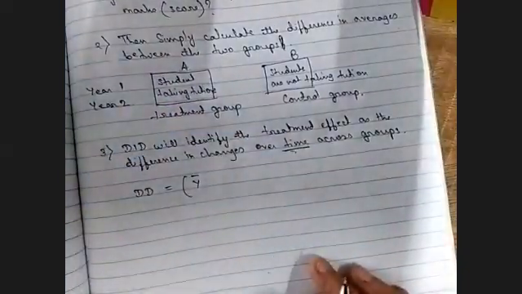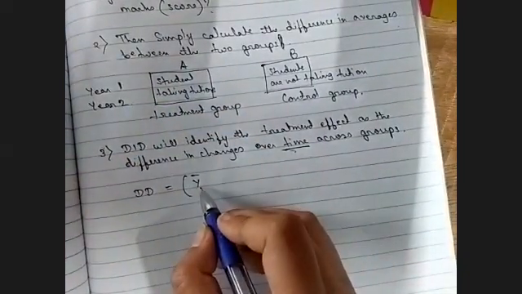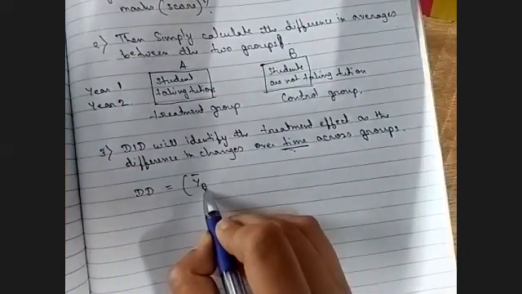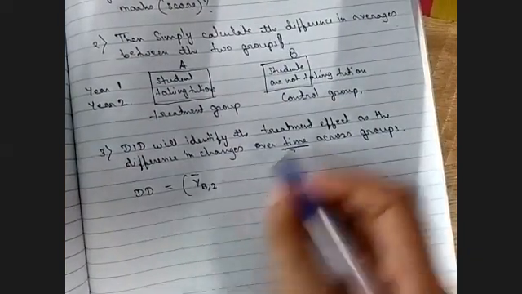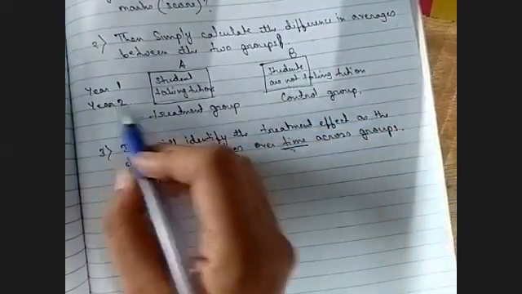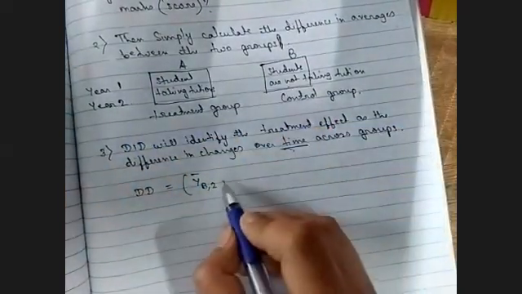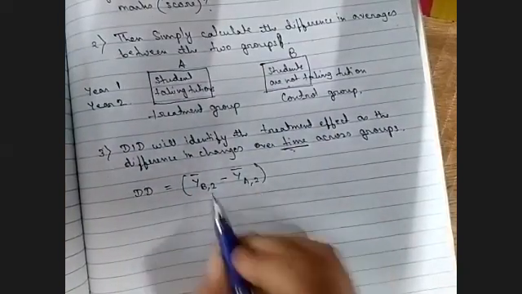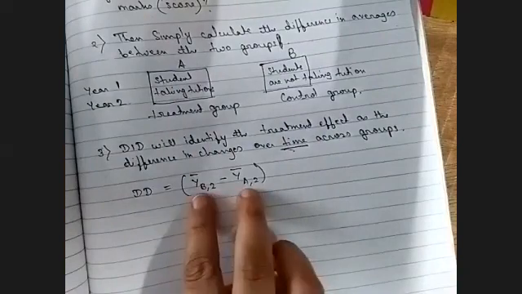Now we have to see the difference between group B second year minus y bar A2, which means the period is the same, the group is different.